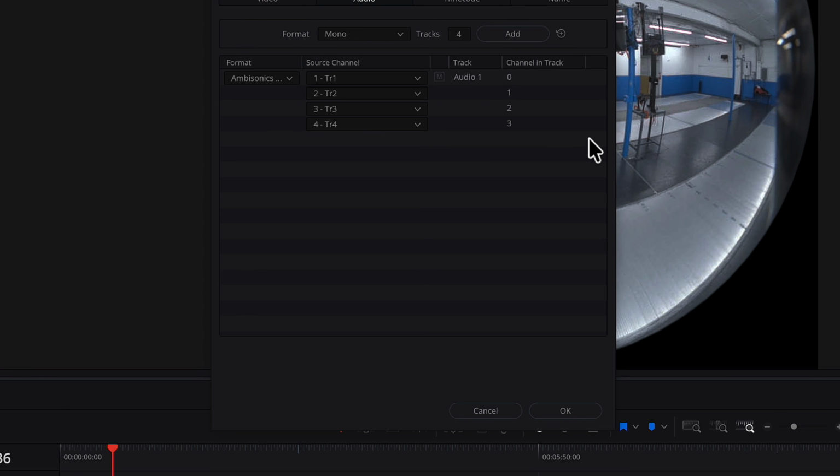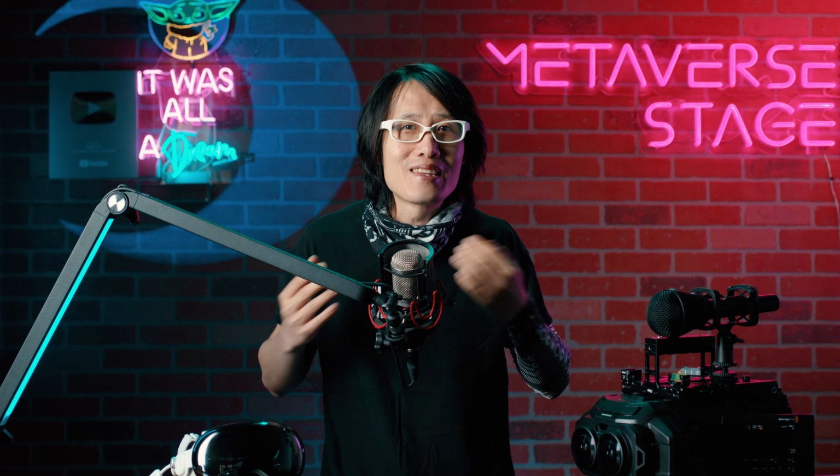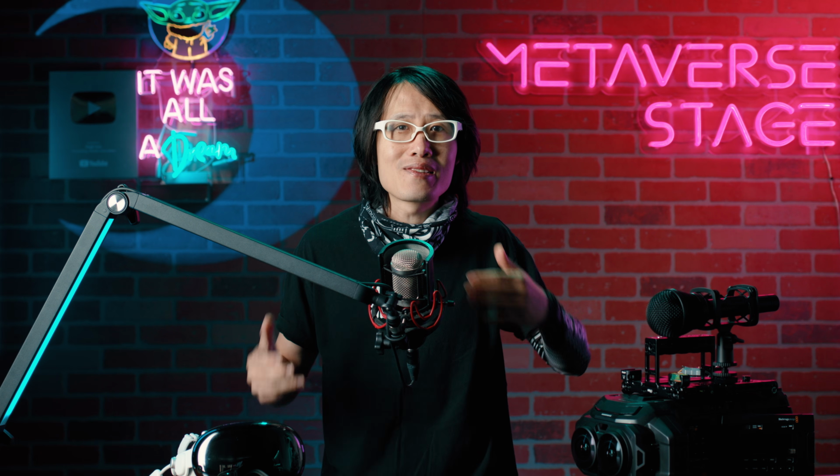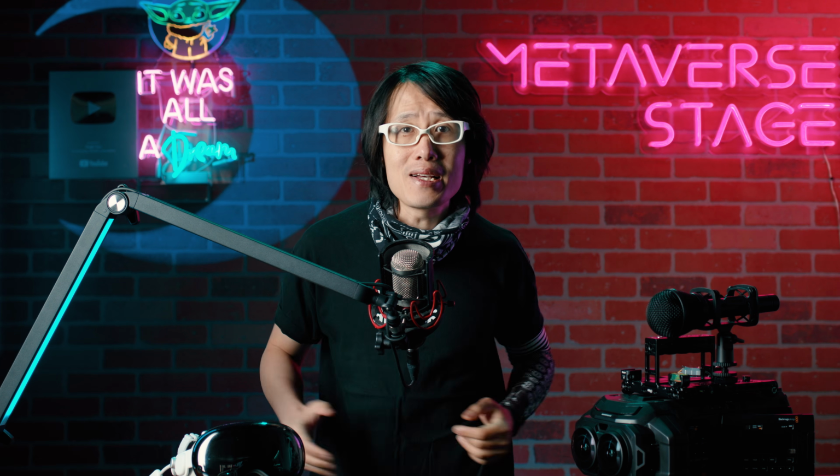But only if your sound recording workflow is correct. And this is where a lot of people get stuck. If you hire someone who has never captured spatial audio, you might end up with B format instead, and that is the raw ambisonic format.